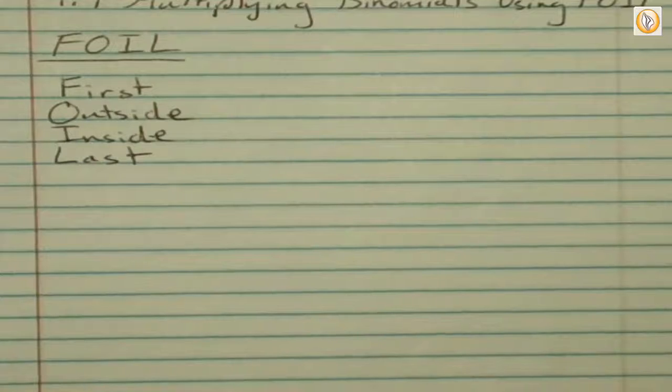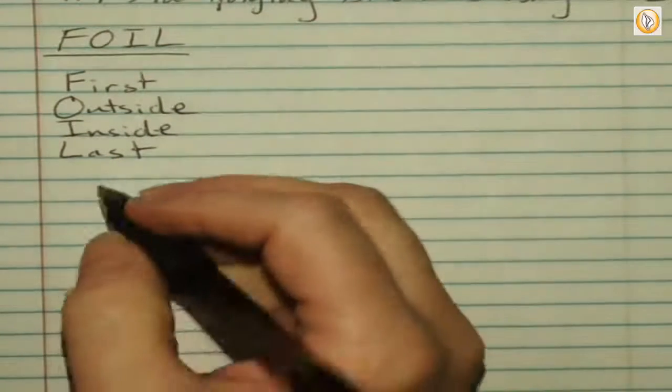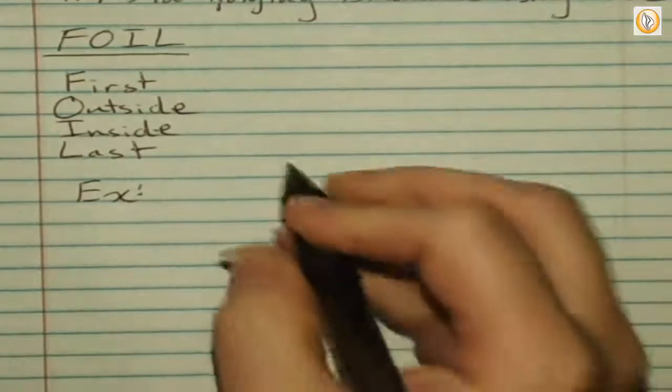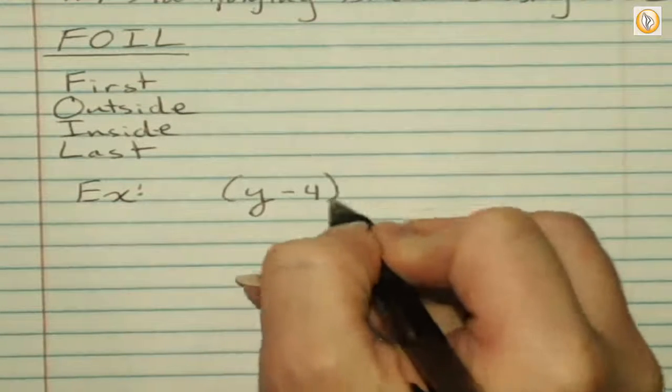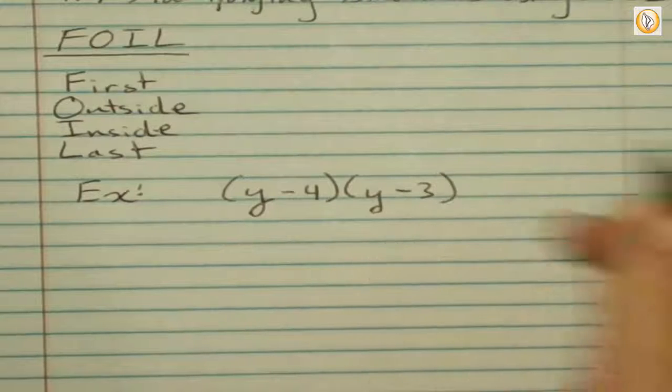Easy. Yeah, this isn't bad. Y'all ready? All right, here we go. Example. Let's say I have y minus 4 times y minus 3.